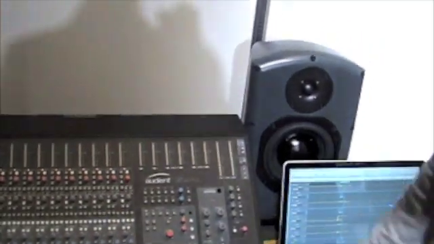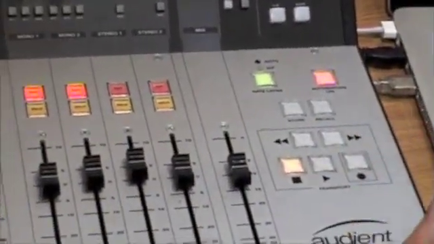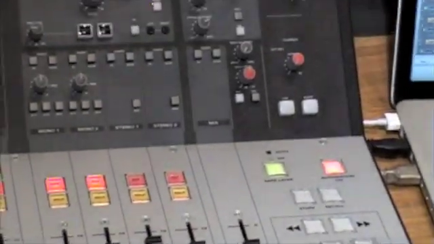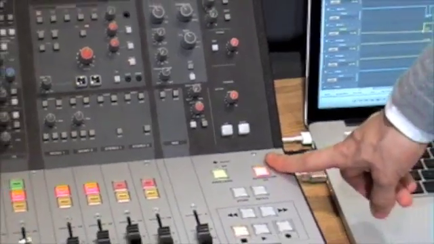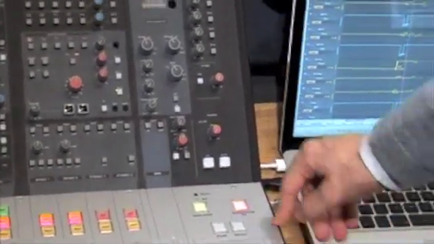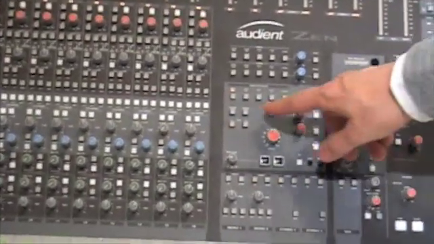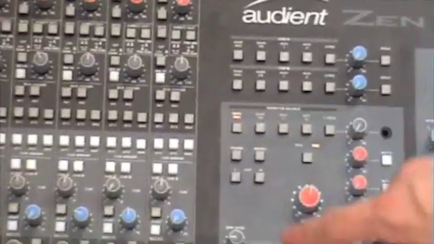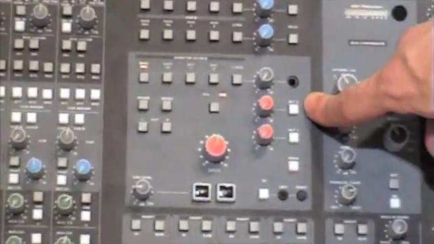Moving on, you can see here that we've got a small transport section giving you fast forward, rewind, stop, play and record functionality, a global on-off automation switch as well. The monitoring section is pretty comprehensive. You've got up to 3 monitor outputs available.